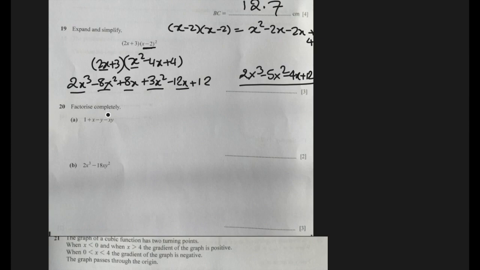Number 20, factorize completely. Whenever we have 4 terms to factorize, see if we can get something common out of something. So 1 and x, nothing is common. x and minus y, nothing. But here we have something common. Yeah, and that's what we're going to do.